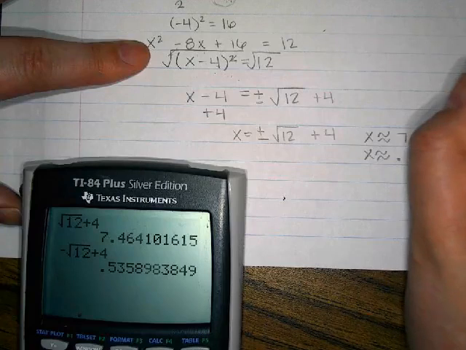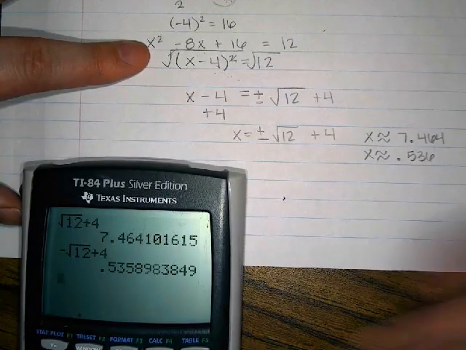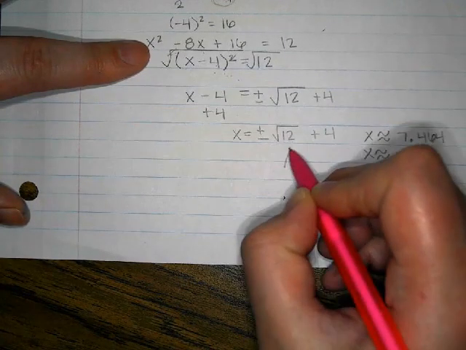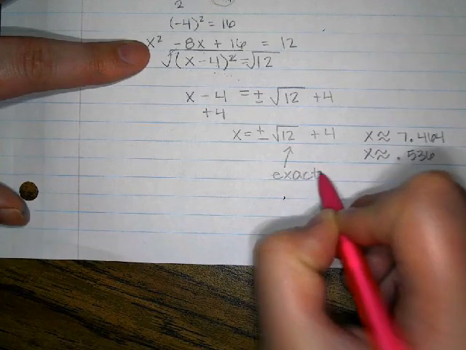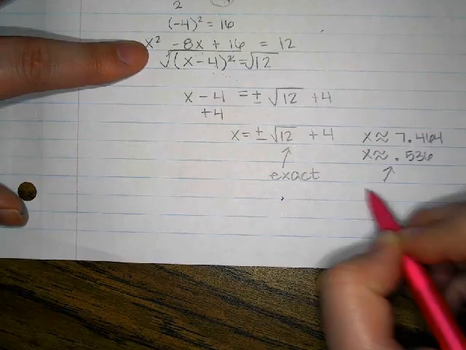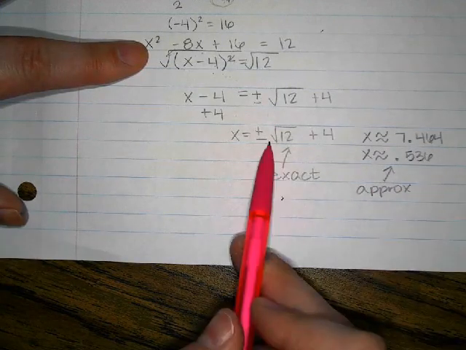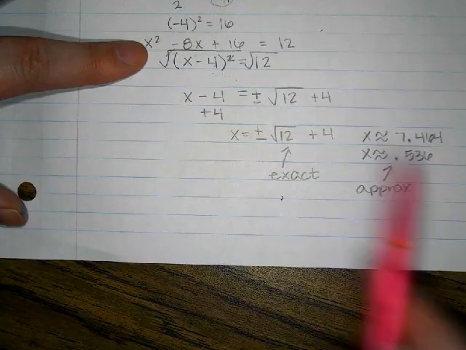Get to where it's like x equals plus or minus, where 12 plus 4, you have to put... It's a good skill to be able to plug it in and know how to get those answers. So when you write it and have the square root in the answer, that's called the exact form. Once you've plugged it into the calculator and gotten the decimals, that's called the approximate form.